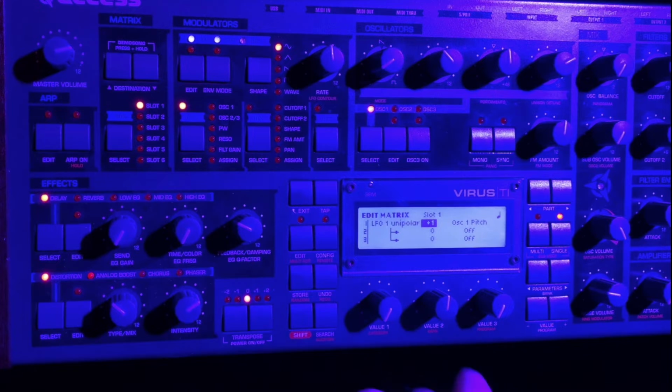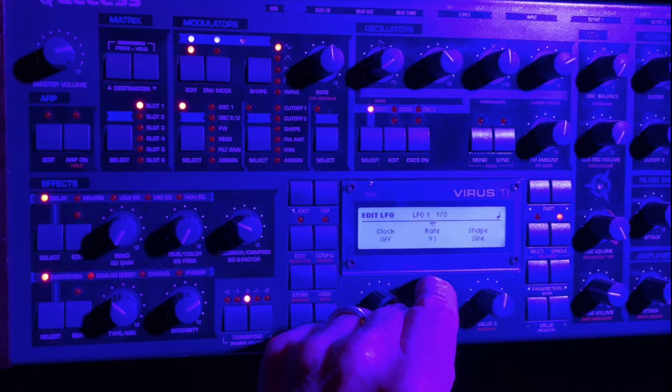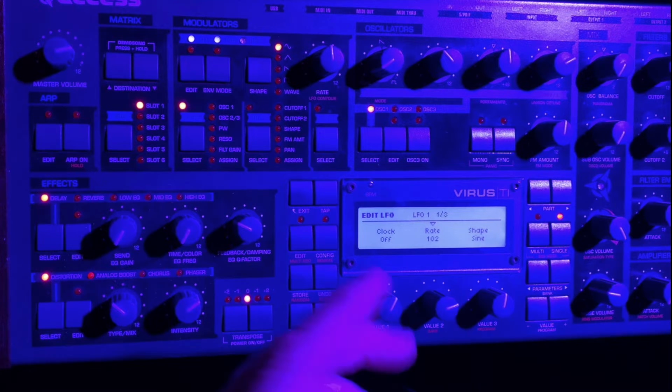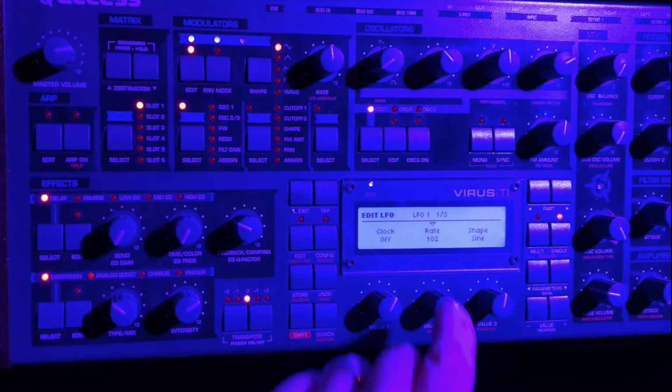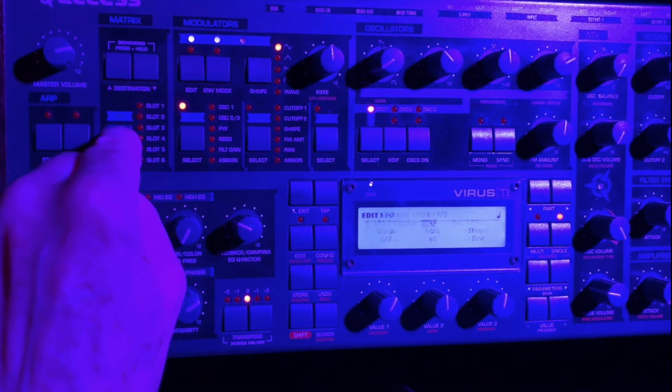Very subtle modulation. Now, typically with an LFO, you'd have it fast, and you might use it as vibrato or something. But let's take a look.